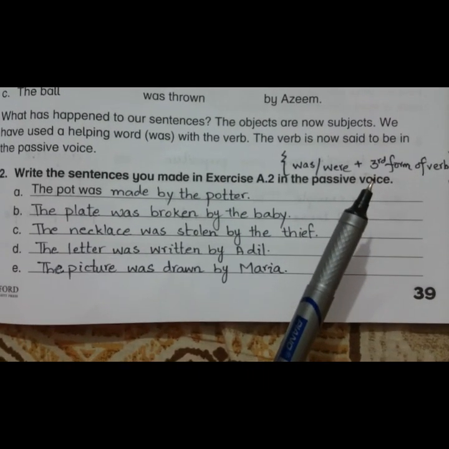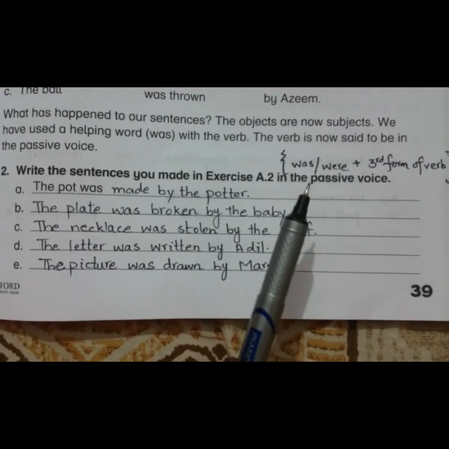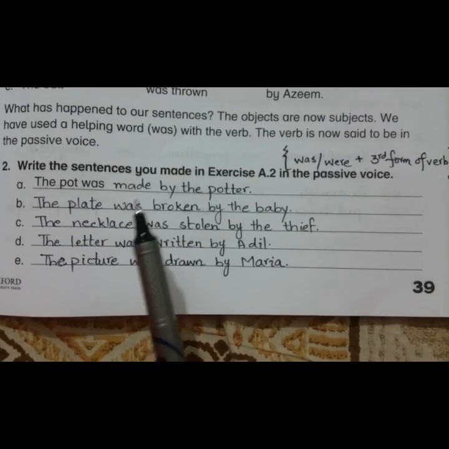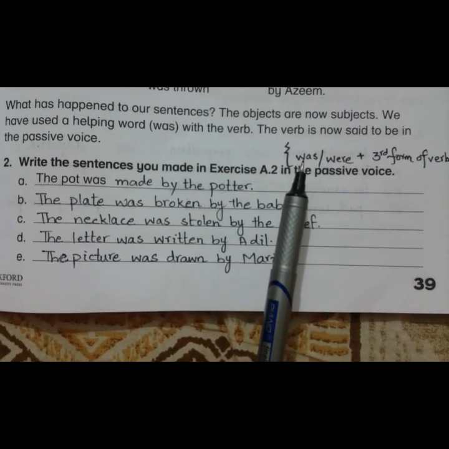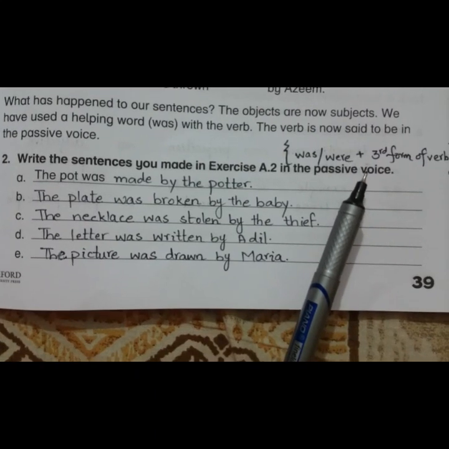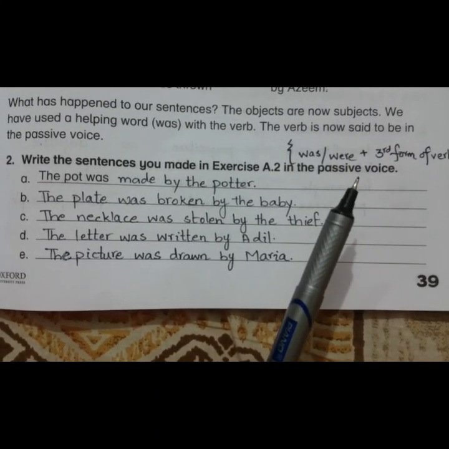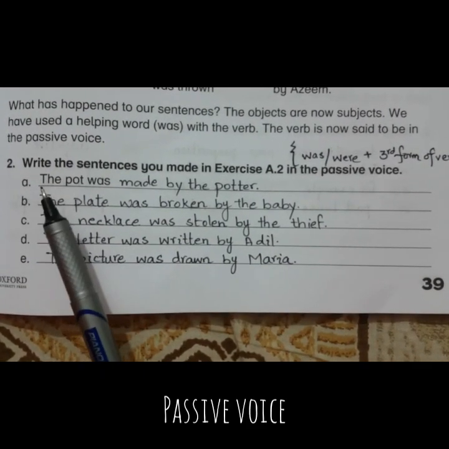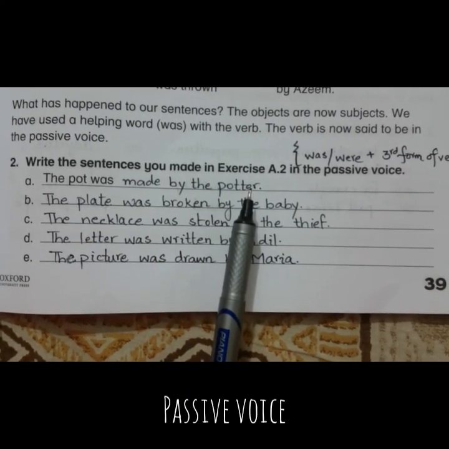What we are going to do over here, remember we wrote some active voice sentences in part A, question number 2. We will change the same sentences into passive voice. And we should remember that in passive voice we will use was and were and the third form of verb. The first sentence was the potter made the pot. Let's change that sentence into passive voice. It will be the pot was made by the potter.